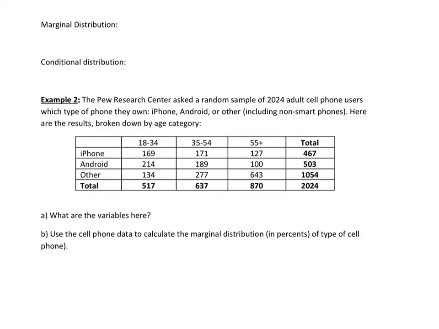So now I have a few definitions. You don't really need to memorize what the definitions are. You just kind of need to know how to use them. The first one is the marginal distribution. Before you understand marginal distribution, I'm going to explain what a two-way table is. If you see the example below, you will see what we call a two-way table.